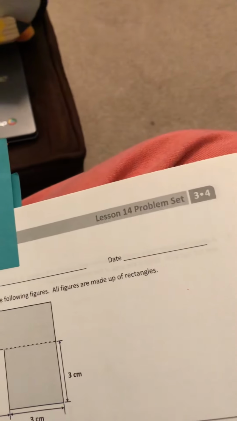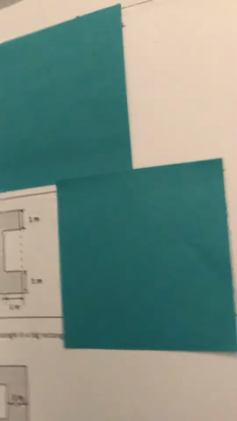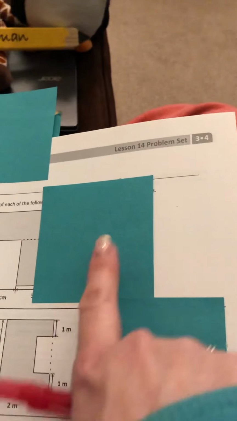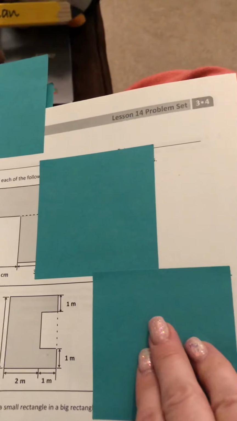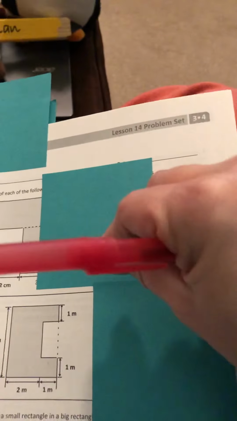Here, this is even a better example. Imagine that you had a shape that looked like this. Maybe this was the shape of your living room, and you were trying to find carpet for it. You couldn't just multiply the sides, because see how it looks like it's separated into two? You would find the area of this, and you'd find the area of this, and then all you have to do is add them together.